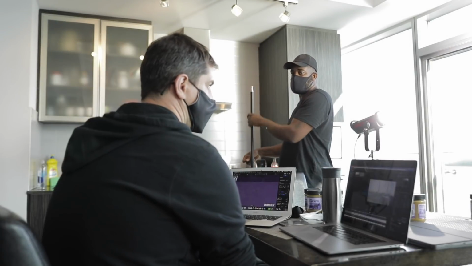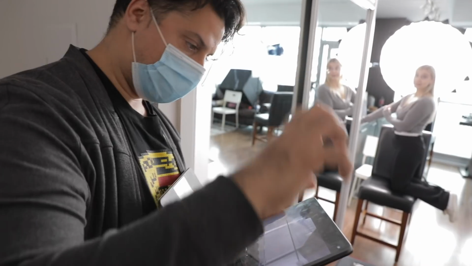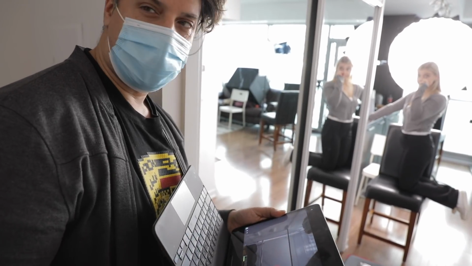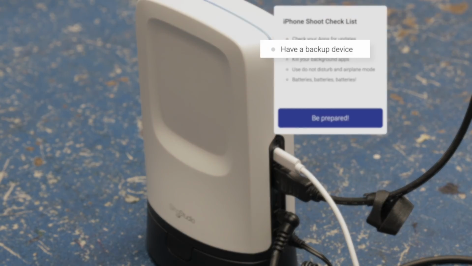I can recall several times in production where time was lost on set because passwords were required or forgotten, and updates needed to be done over a Wi-Fi connection. Check the apps you plan to use. Number 2, have a backup device for your video.